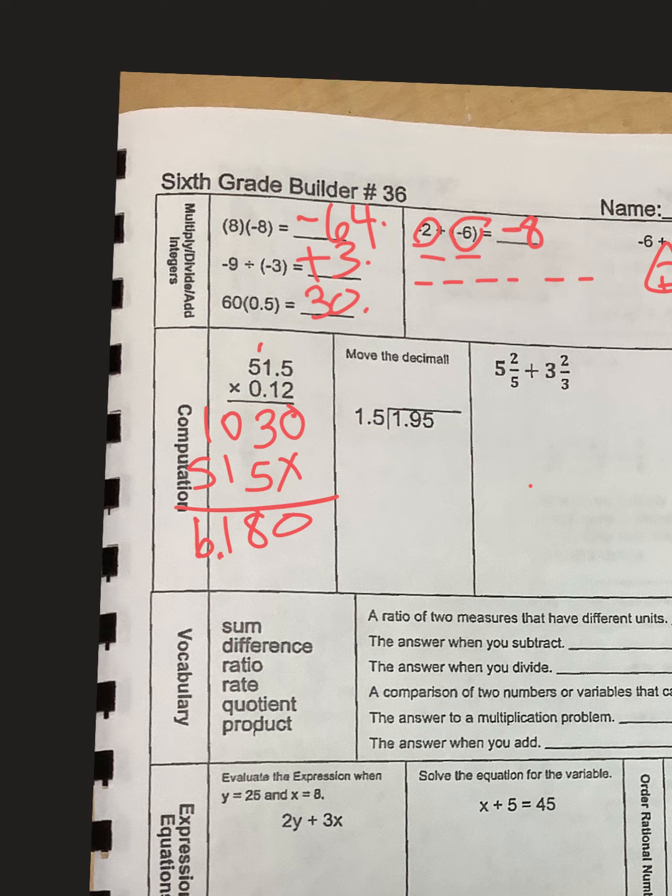And then I cannot divide by a decimal, so I have to move my decimal. So I'm going to move my decimal, bring it up. 15 goes into 19 one time. Get a 4, bring down my 5. 15 goes into 45 3 times. So my answer is 1.3.